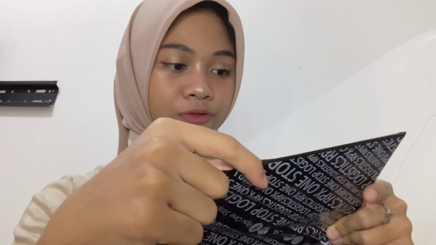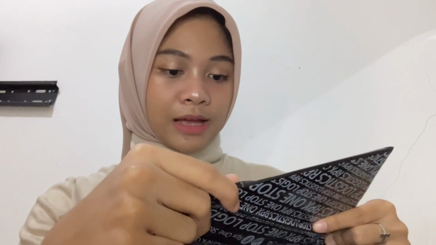It's a package from RPX. I guess this is like the collaboration between a delivery company with the US Embassy itself. So the recipient, which is me, penerima, Hawra Tustari, and like my address. Okay, so let's open the package, shall we?